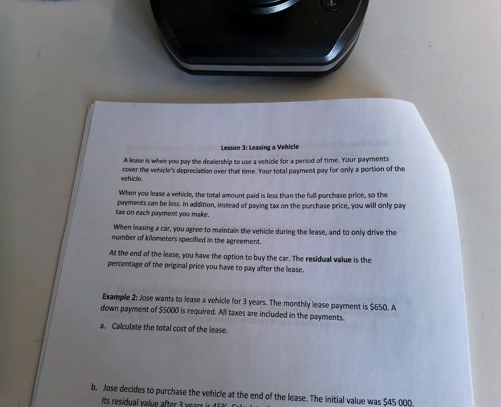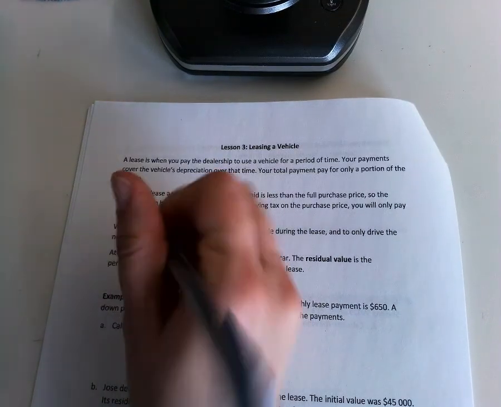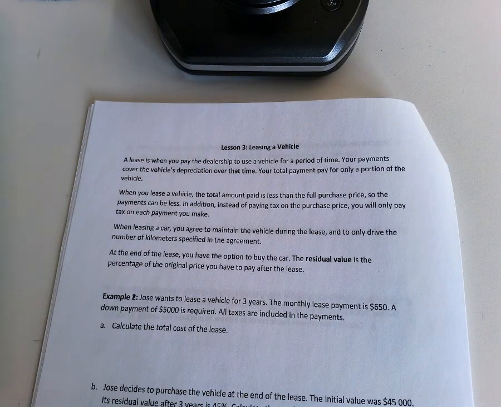Now, at the end of the lease, after however many years you lease the vehicle for, you always have the option to buy the car, and they will charge you the residual value, which is a percentage of the original price of the car.